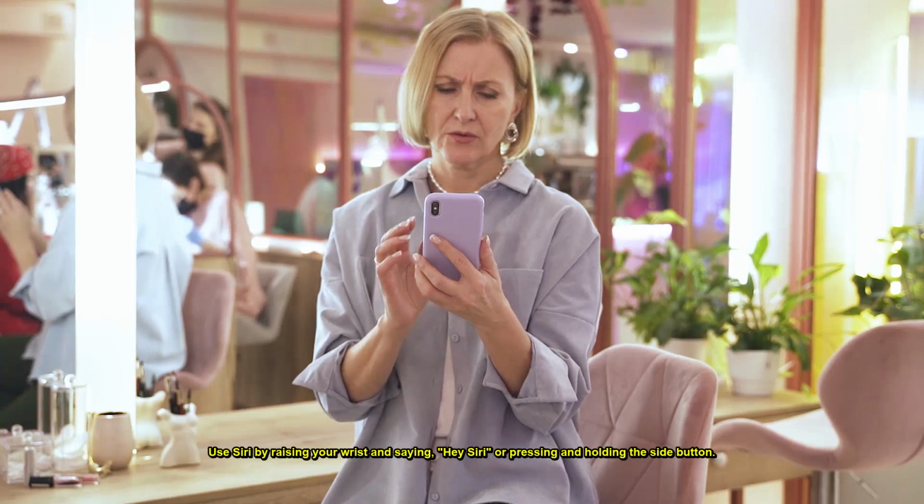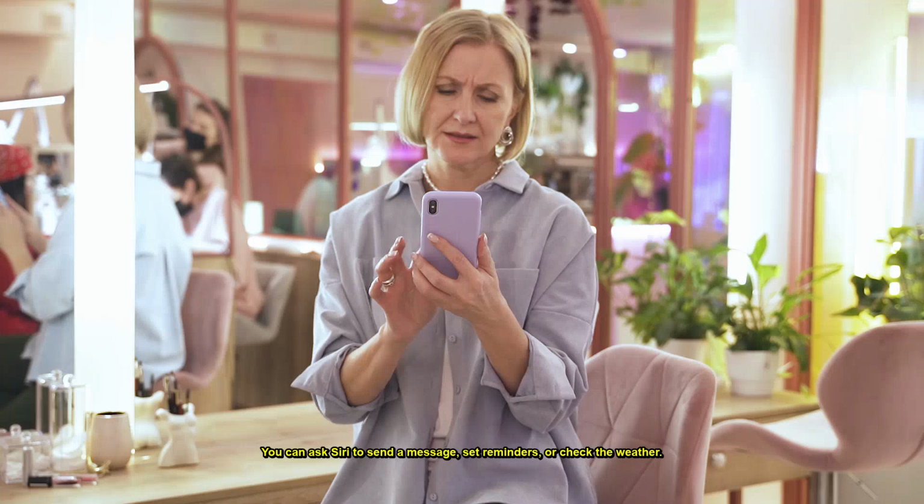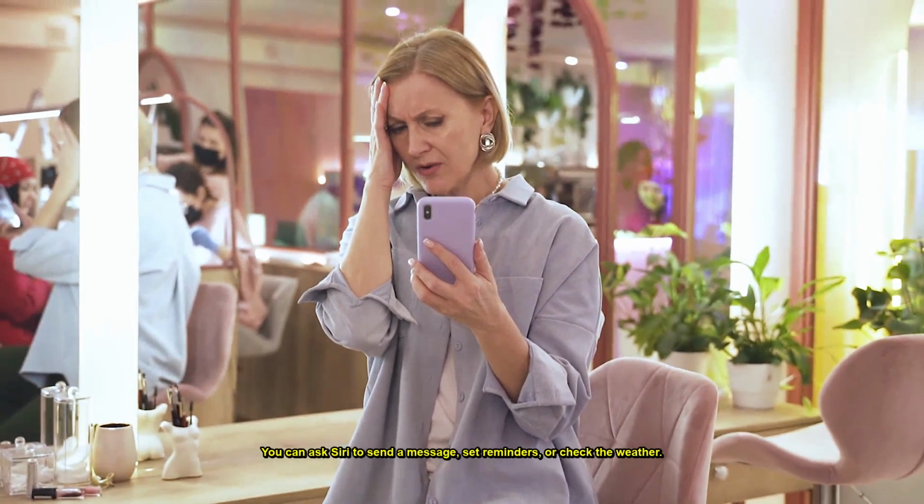Use Siri by raising your wrist and saying, "Hey Siri," or pressing and holding the side button. You can ask Siri to send a message, set reminders, or check the weather.